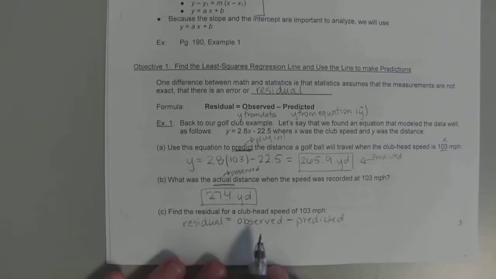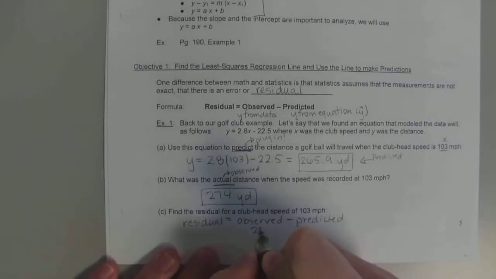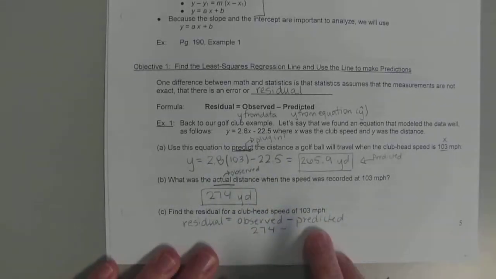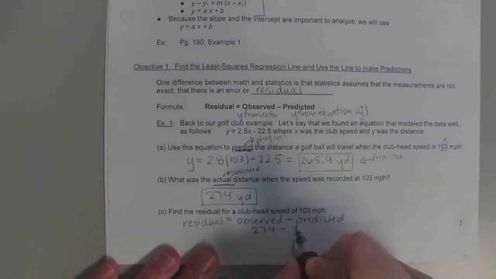All right, so what was the observed value? How far did our ball actually go? 274 yards. Minus the predicted value. Remember, the predicted value is what you get when you plugged it in. What was that, 265.9?